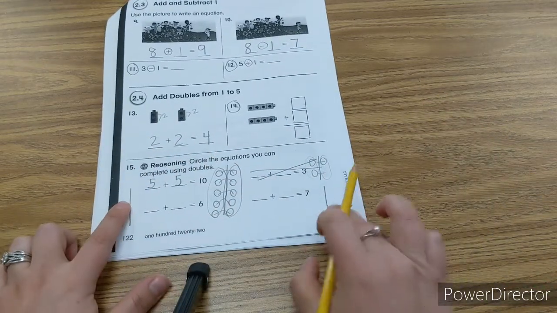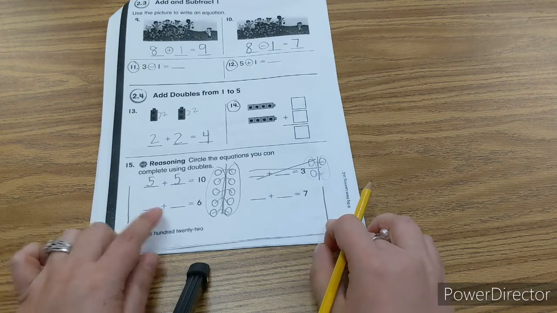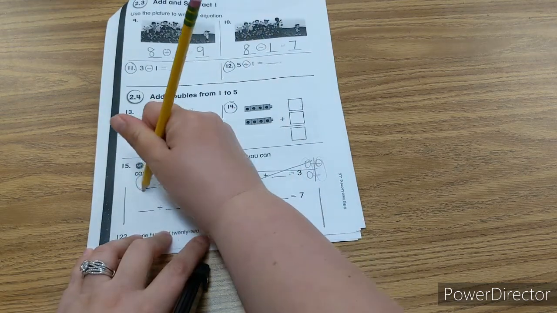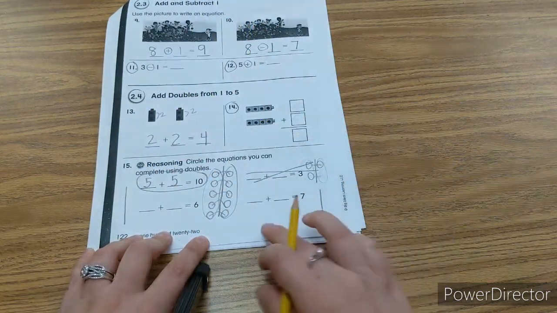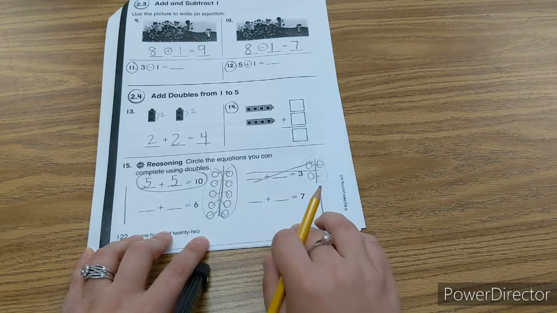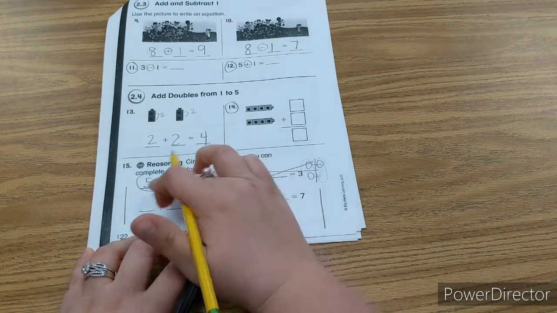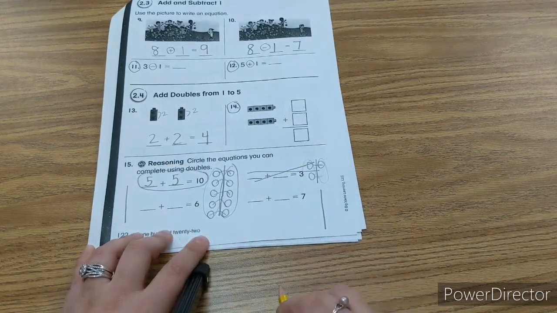So you're doing 6 and 7. And you're going to write if it is a double, and you're going to circle it. So if it's not a double, you cross it out. If it is a double, you write your parts and you circle it. Okay?